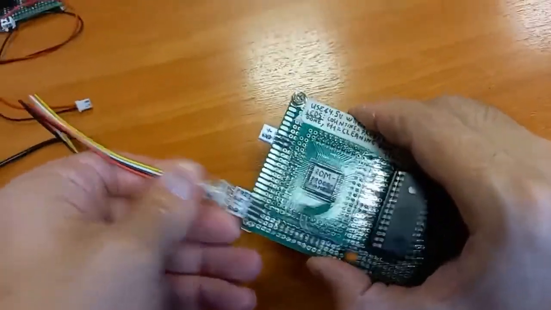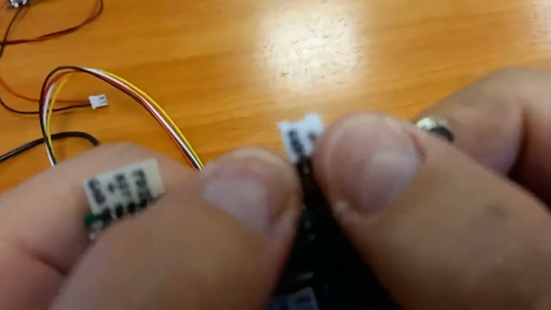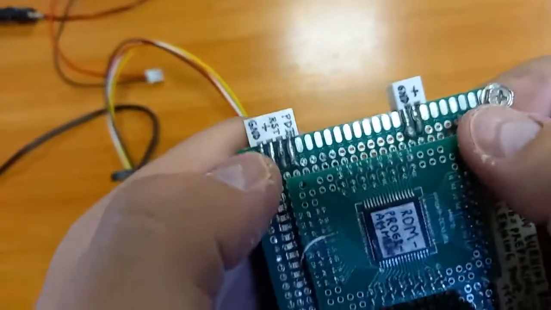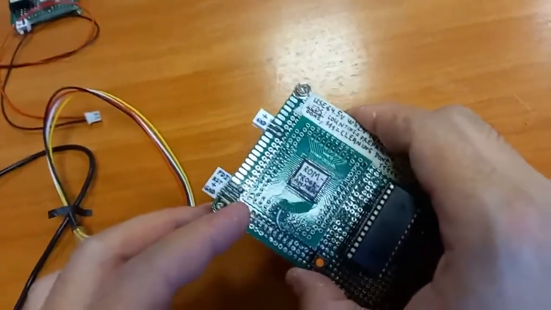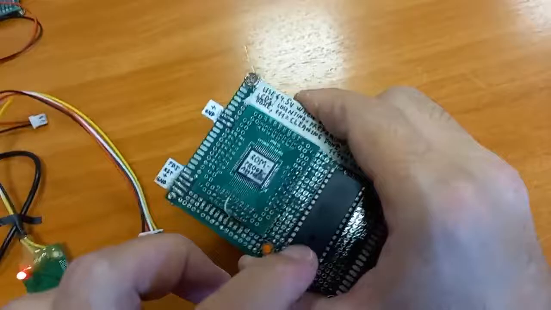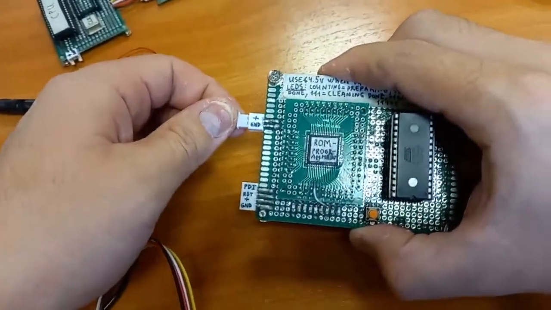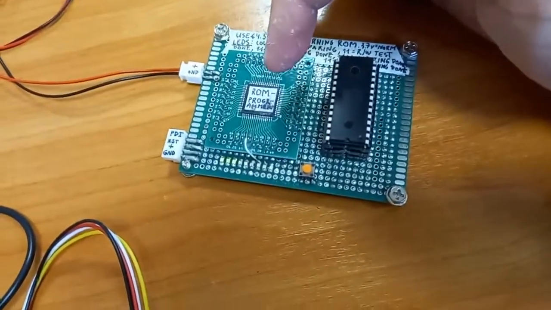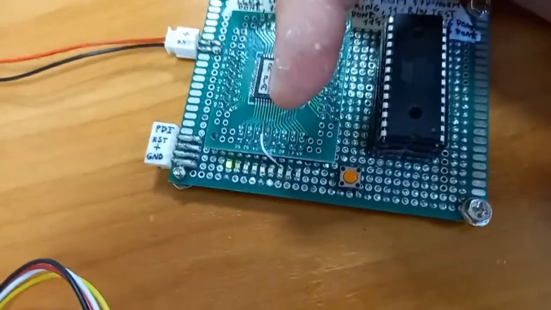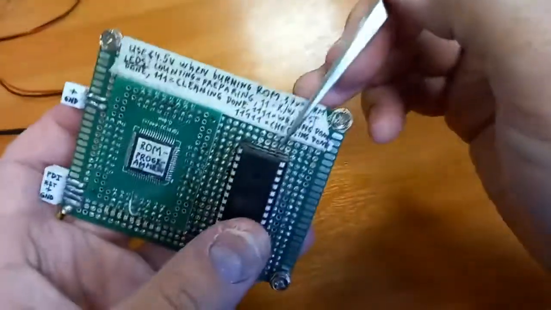Now we want to give some more voltage here. This plus and ground are connected with this plus and ground. Just the computer doesn't give enough voltage for writing, and we need some more voltage. That's why we give it here. And now this guy knows already what to do, and it's writing. Yeah, it has written this code into the memory chip.